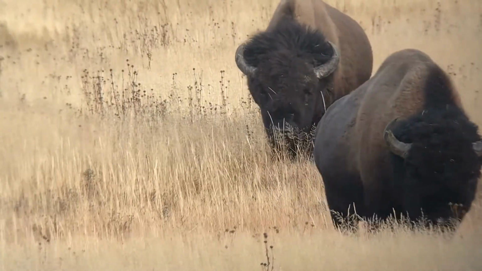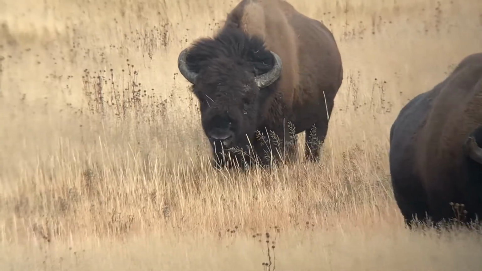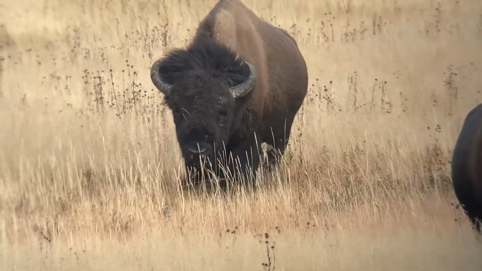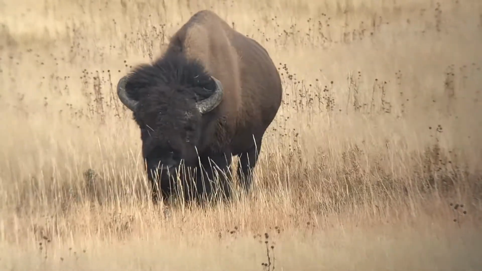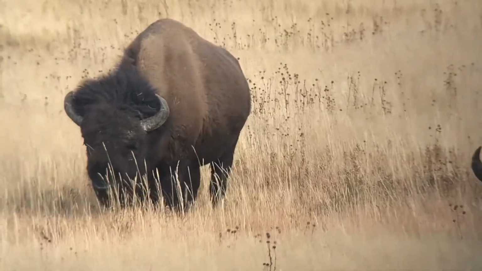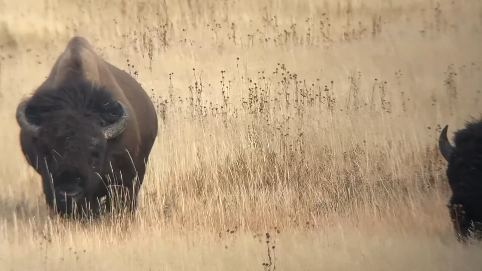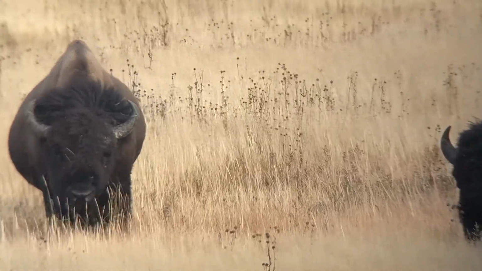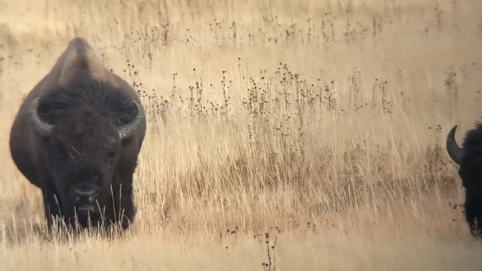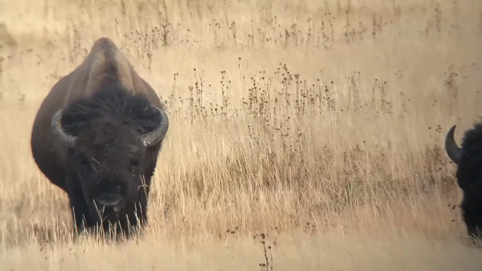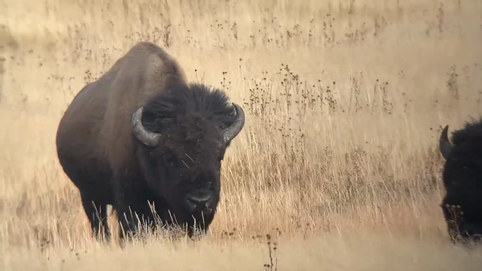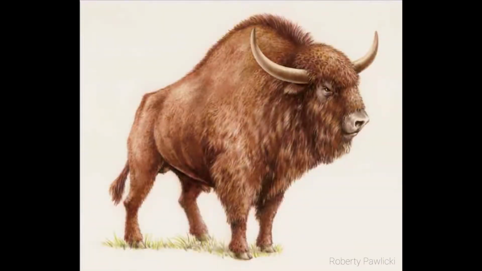Relatives to our modern bison came to North America from Asia and Europe more than 160,000 years ago. The oldest known fossil that's been found in North America was located up in the Yukon Territory in 2006. It was a bison leg bone that dates back more than 160,000 years. That fossil came from a species called Bison priscus, which was a predecessor species to our modern bison.